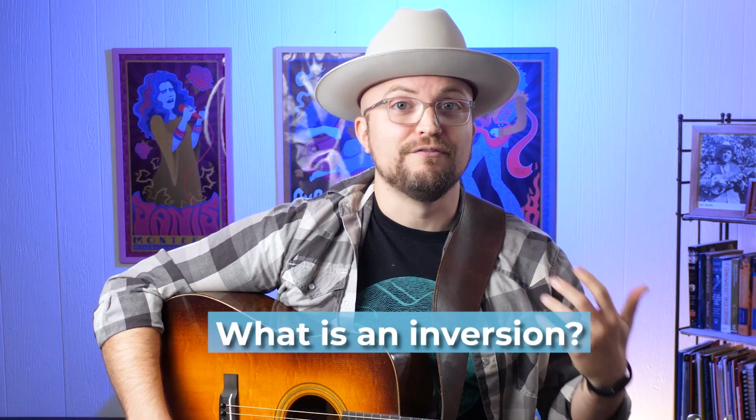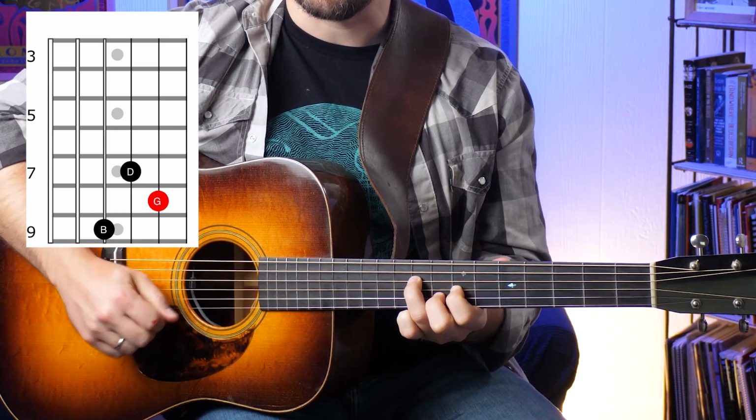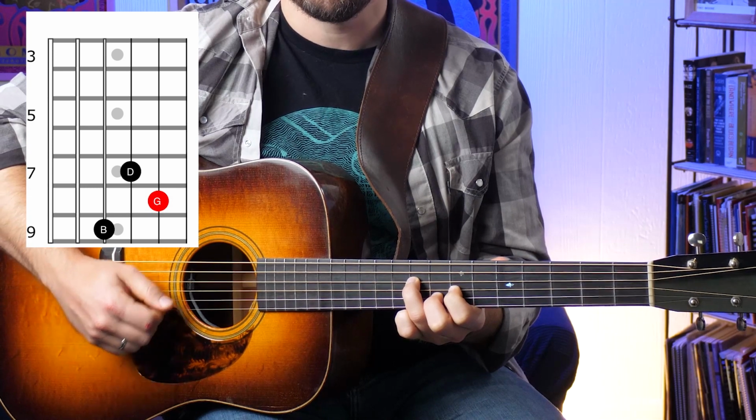Now, you may be wondering, okay, that's cool, but what is an inversion? So in order to make our first inversion, we actually just take that lowest voice, the G note, and put it on the top of the chord to kind of reorder the spelling. So from low to high, we're now left with B, D, G. So that G note is now on top.